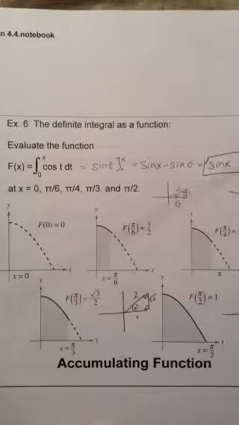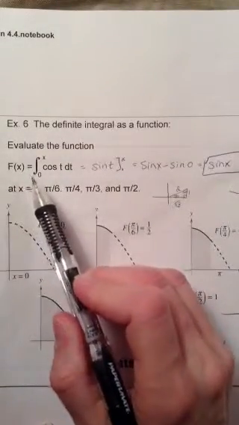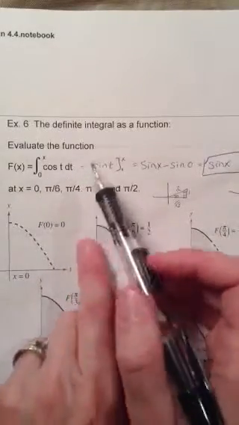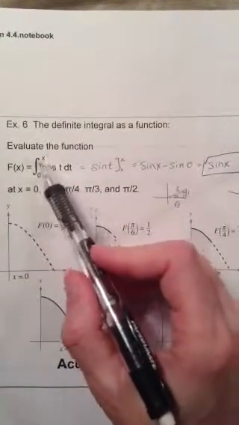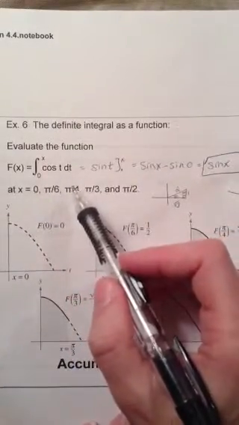In this next example, we are taking the definite integral. We are evaluating this function. F of x is going to be equal to the integral from 0 to x of cosine t dt. Now this is different because we're not used to seeing a variable up here, okay? But we're going to evaluate it as if it were a number.